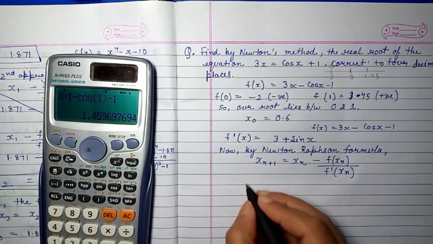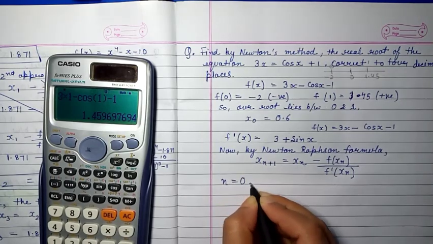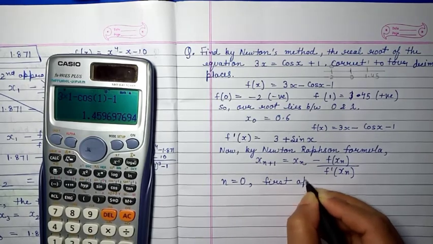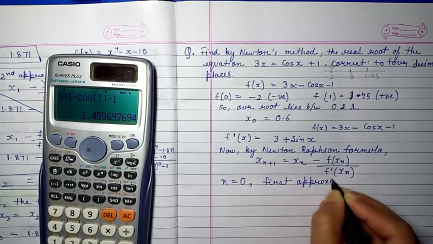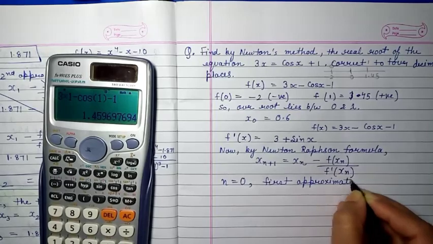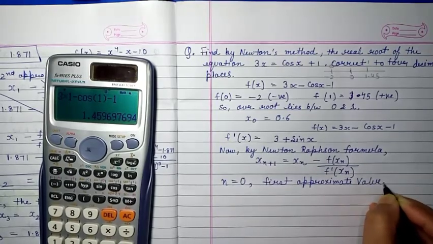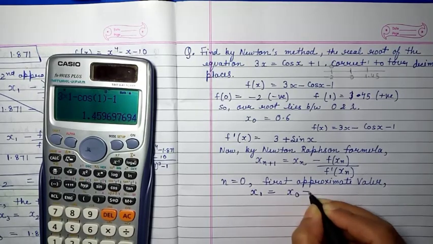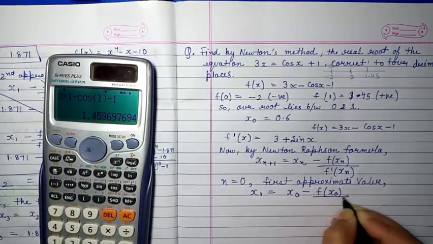This is the general formula. So at n equal to 0, we will get the first approximate value. So it will become x1 equal to x0 minus f x0 by f dash x0.